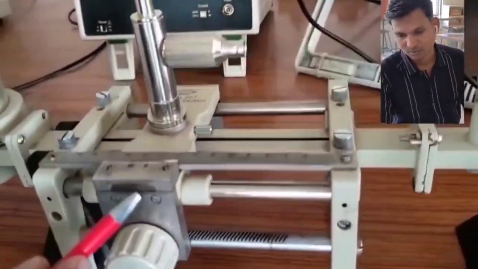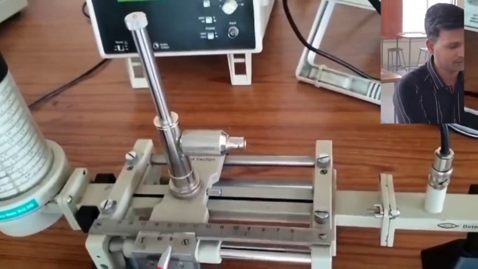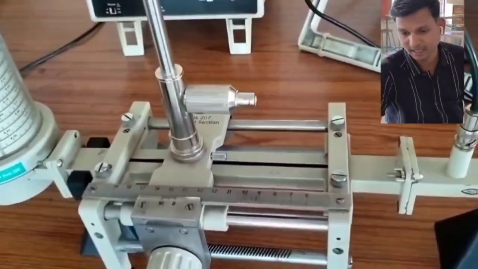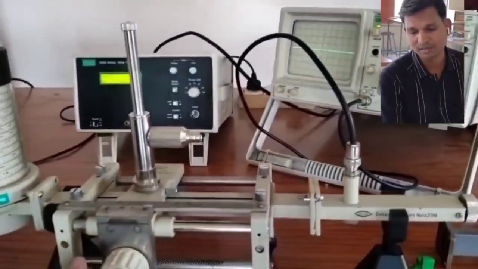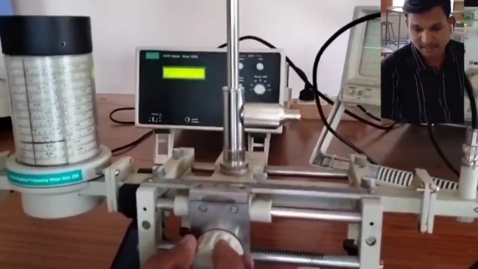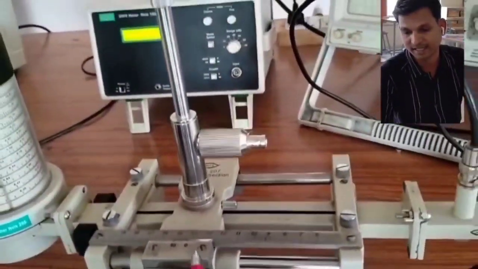Slotted line section. By using this device, whenever impedance mismatching happens when the power signal is transferred from one end to another end, students are able to directly calculate the reflection coefficient. They can calculate it by using this scale.